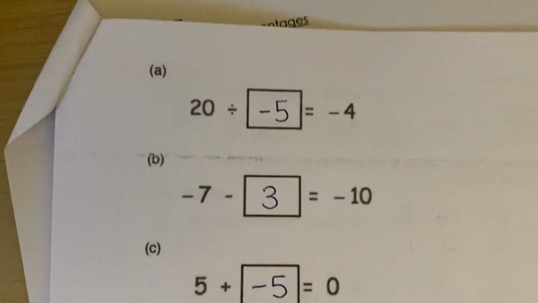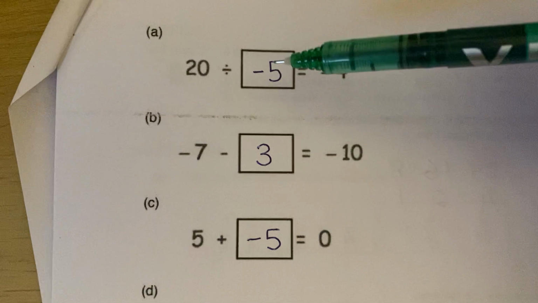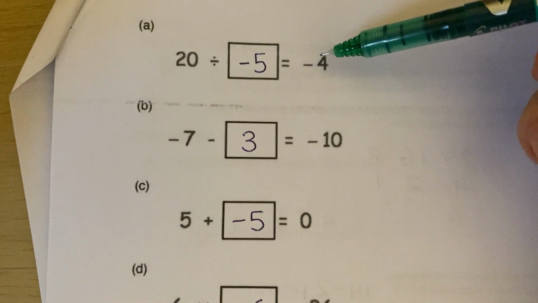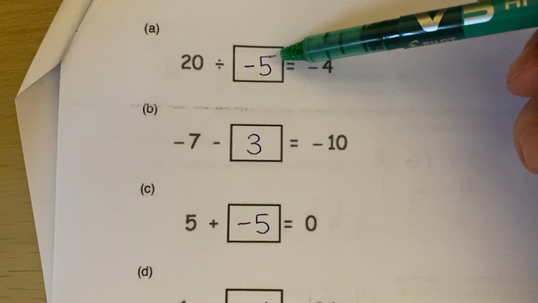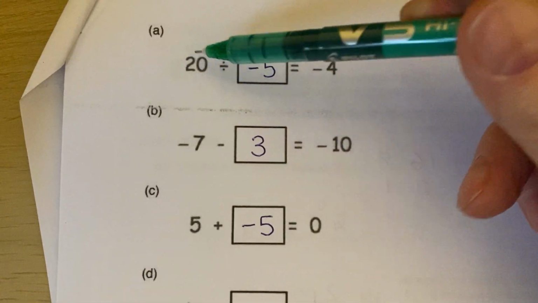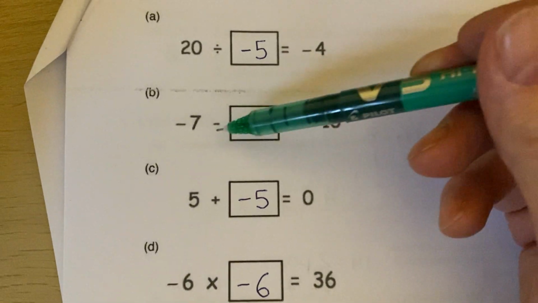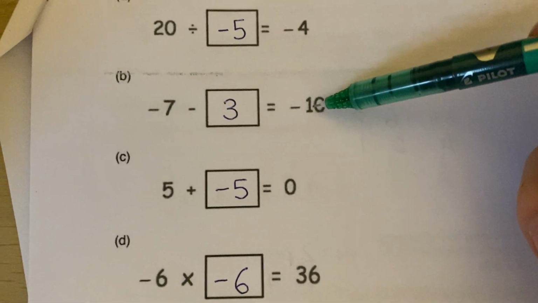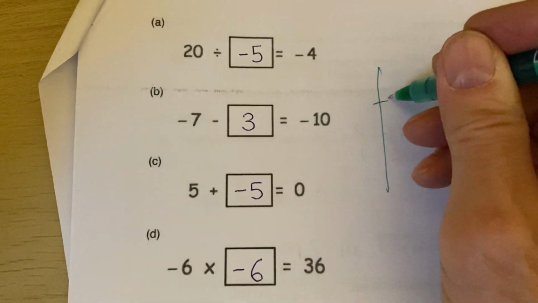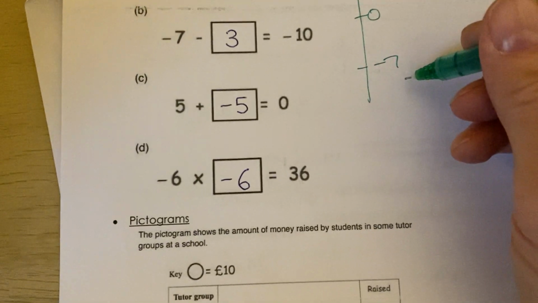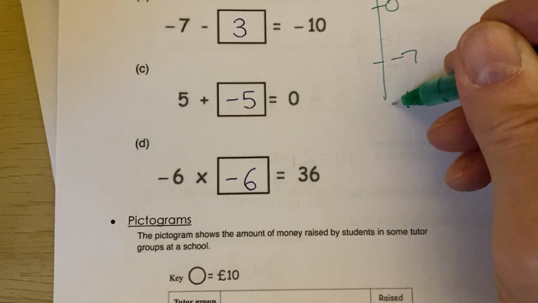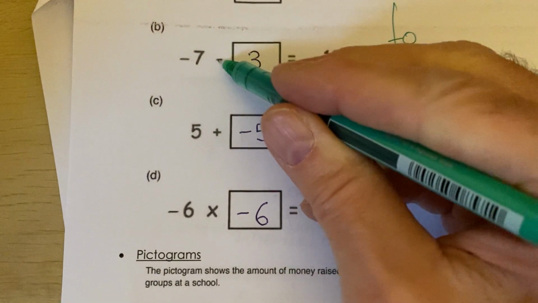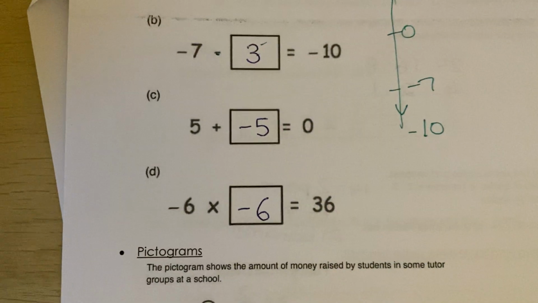And then we go here. So this is just being careful with your negative numbers. What do I divide 20 by to get 4? So it's 5, but then I want a minus 4, and that's a plus, so that has to be a minus 5. What do I take away from 7 to get to minus 10? Well, okay, you could go like this, and you've got, right, there's minus 7, and I want to get to minus 10. So I need to go further down, so I need to go down another 3.